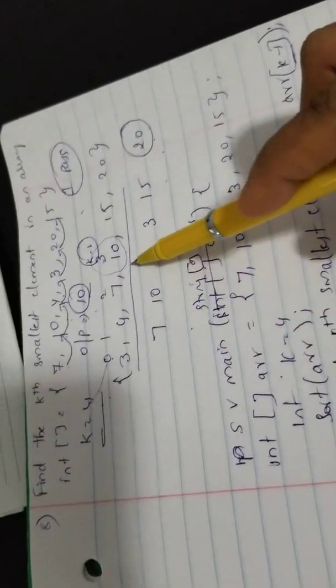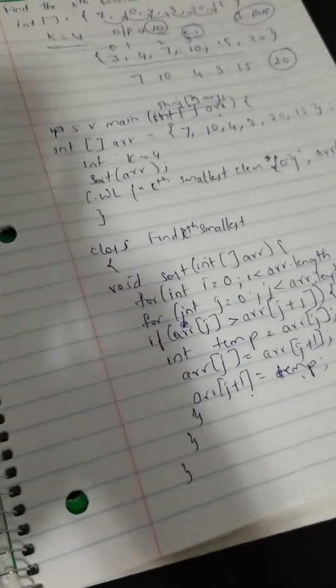So this will be our logic. This will reorder the array into ascending order, and then it will give the k minus 1 element, which is at index 3, and the output is 10. So this is how I am doing this problem.